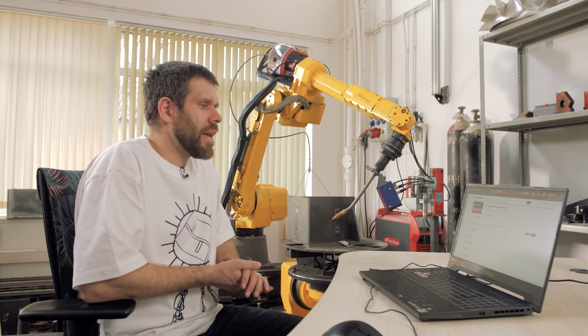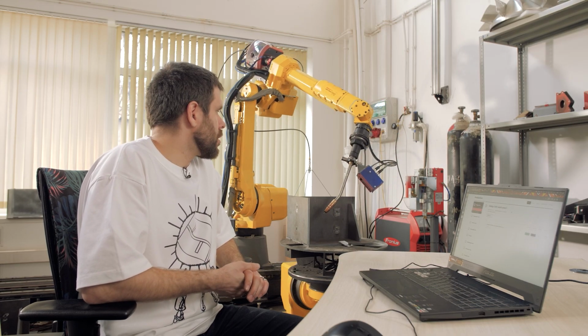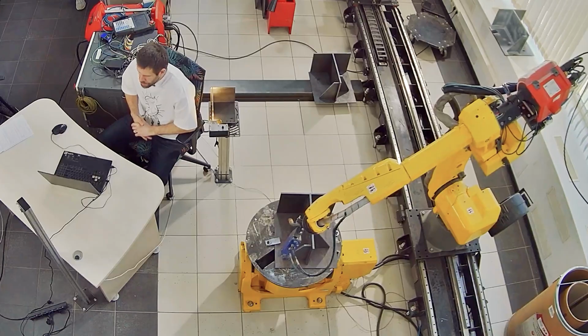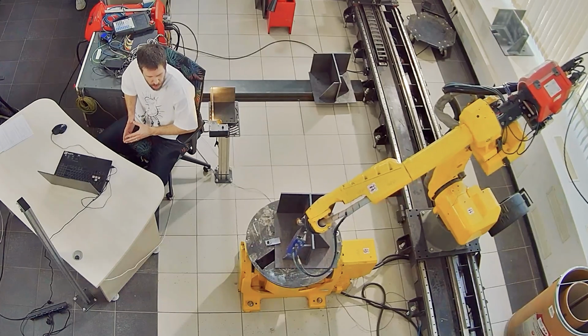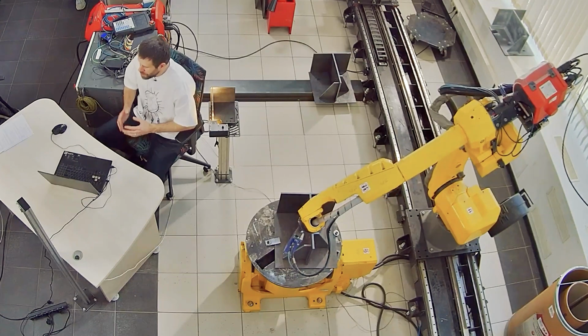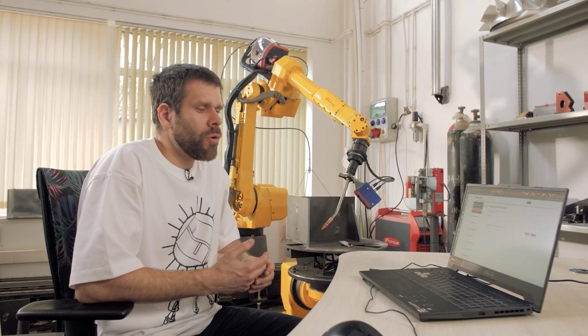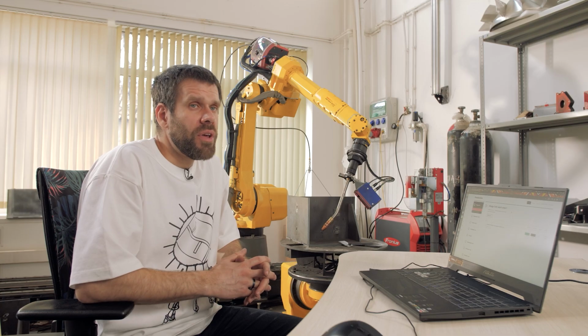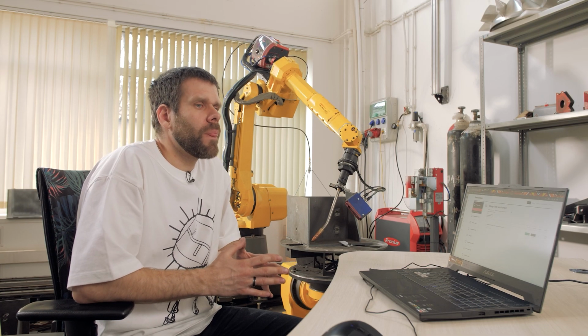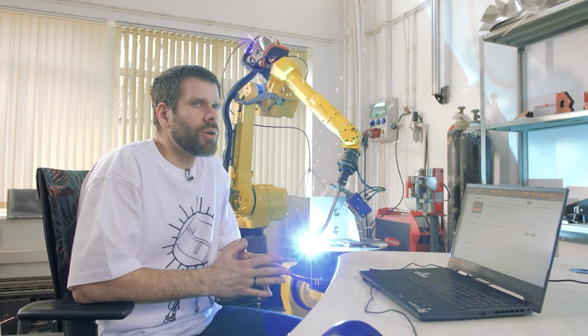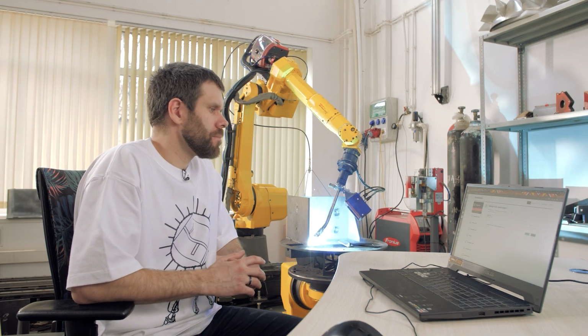The robot will scan the part with the laser scanner. It will make it possible to weld even welds with some kind of deviation from the 3D part. So maybe there is overheating, or the heating from the previous welds may change the geometry of the weld. We will be able to take it into account because of this laser scanner.